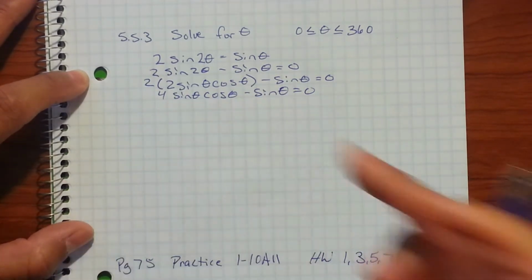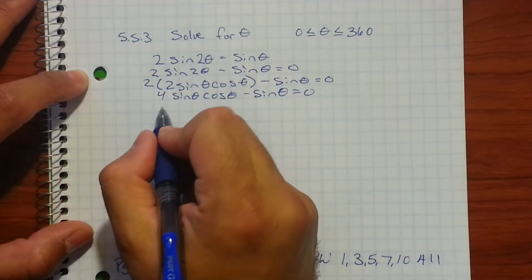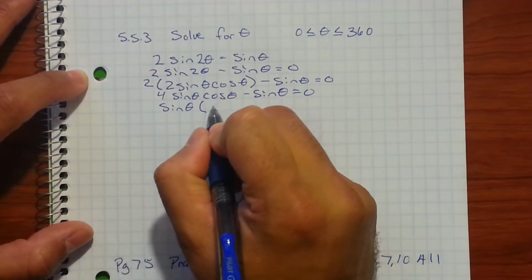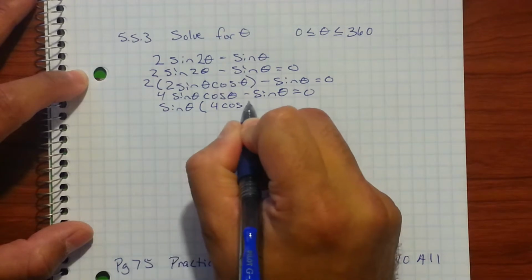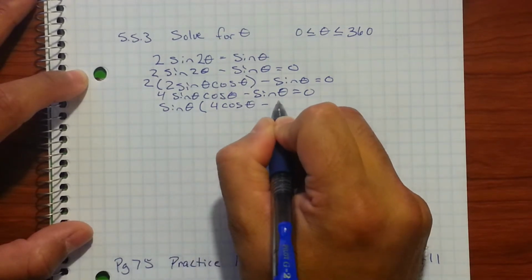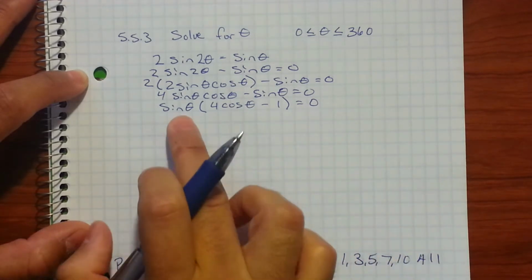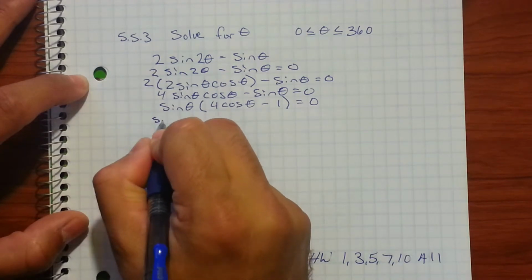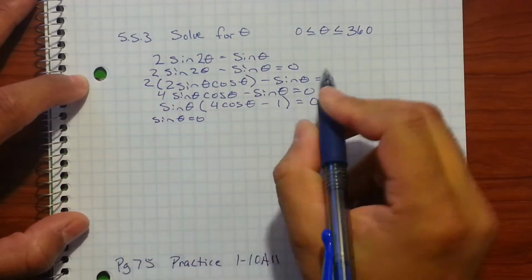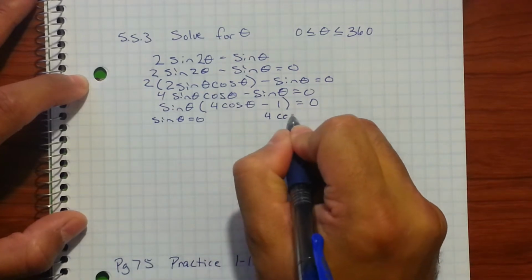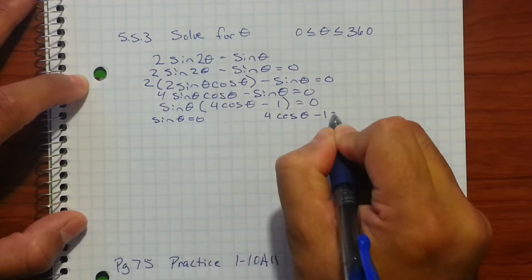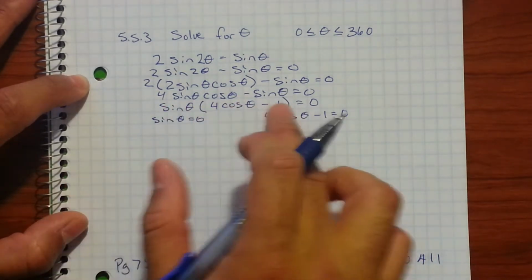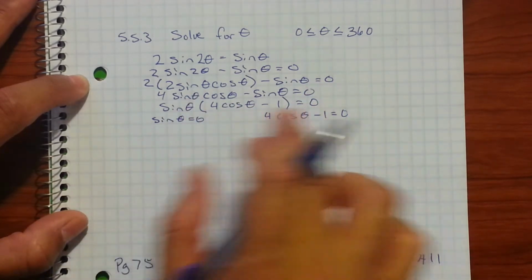Now they both have a common factor of sine, so I'm going to have sine theta times 4 cosine theta minus 1 equals 0. So right here, my sine theta is going to equal 0. And over here, I get 4 cosine theta minus 1 equals 0. So set each part equal to 0 using the zero product rule. Anything times 0 is 0, so that would make that true.